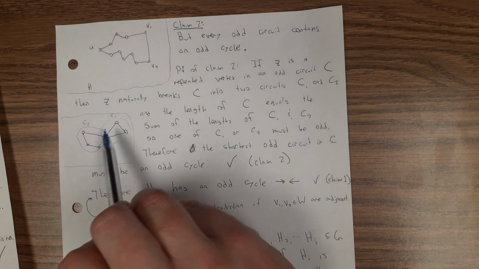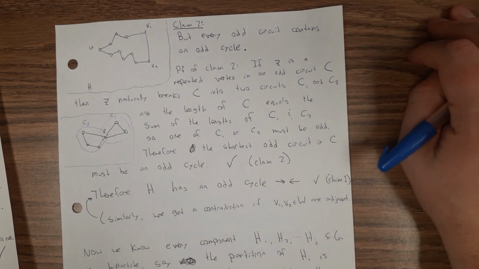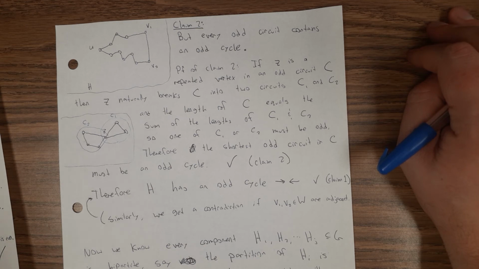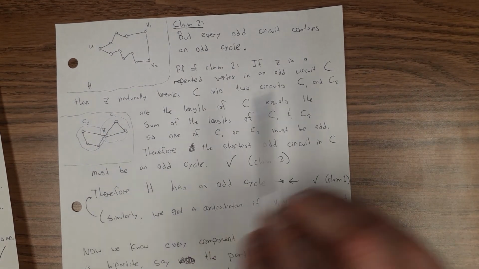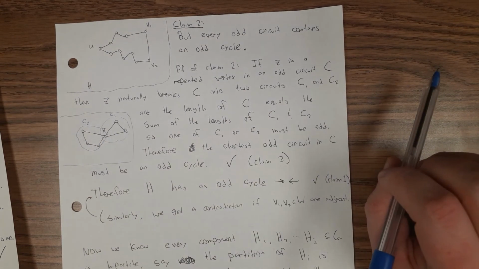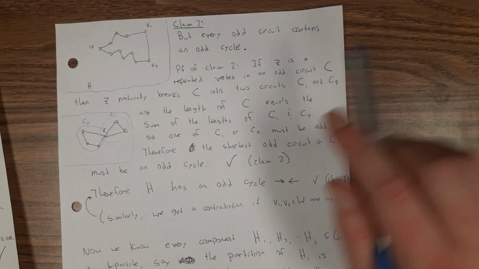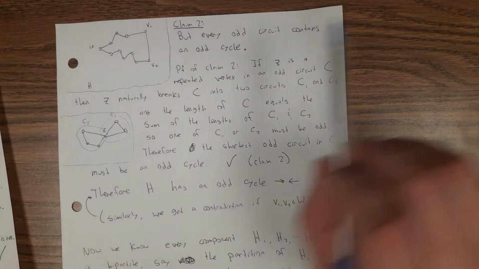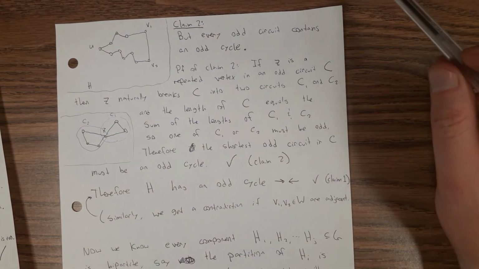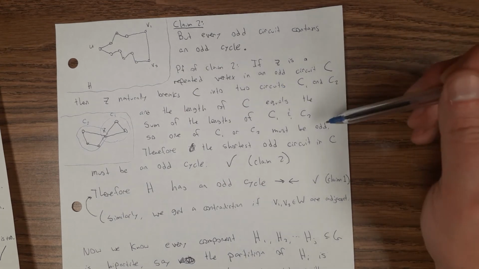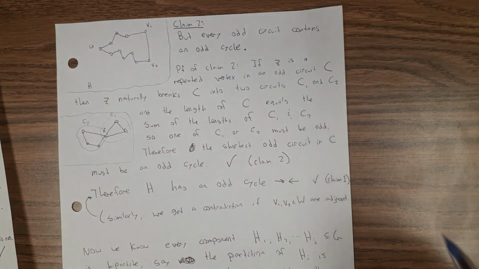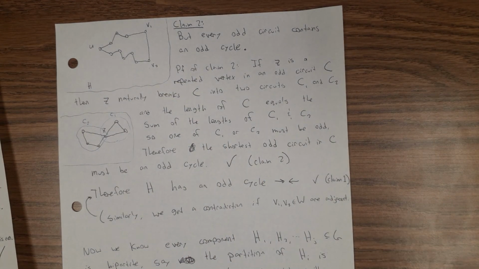And if the big circuit has odd length, then basically this just comes down to the fact that even plus even is even. So these 2 couldn't both be even, because then their sum would be even. So one of them must be odd. In fact, exactly one has to be odd. The only way to get an odd number is to do even plus odd. So one of them is even and the other one is odd. Therefore, if you just look for the shortest odd circuit, then that one has to be a cycle.